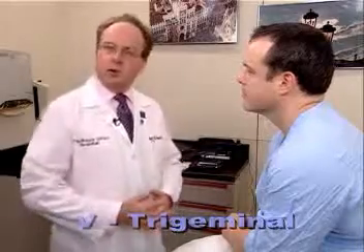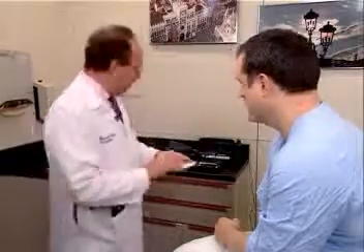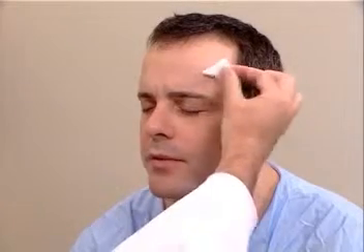There are three components to the trigeminal nerve: the ophthalmic, the maxillary, and the mandibular. So let's assess the sensory function first. Mr. Johnson, I'm going to take this gauze pad and touch you someplace on your face with it. I'd like you to close your eyes and tell me, where did I touch you? The right side of my forehead. And now? The left side of my forehead. Did it feel similar or dissimilar?